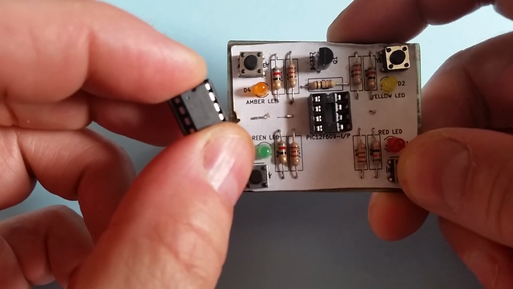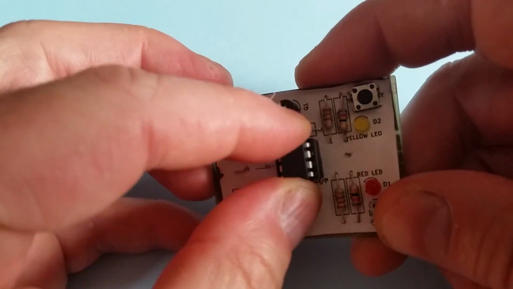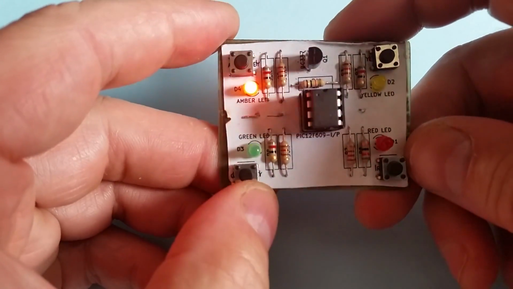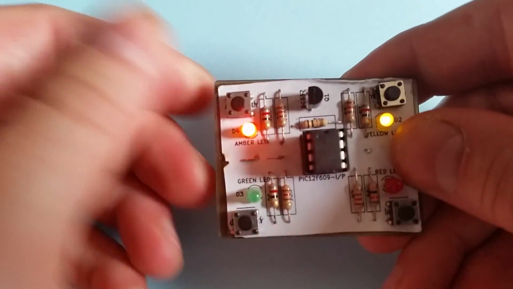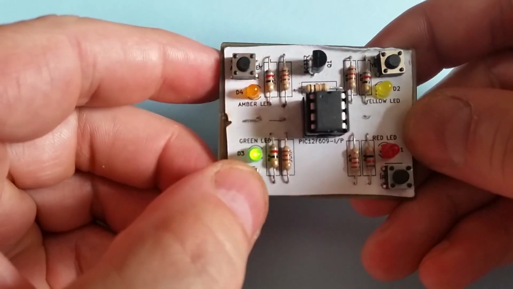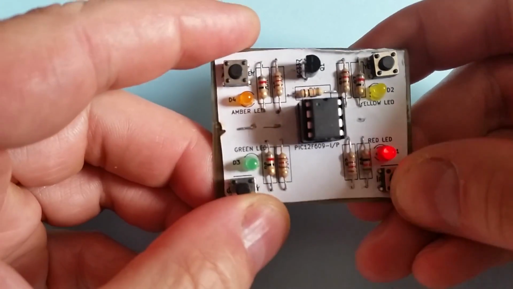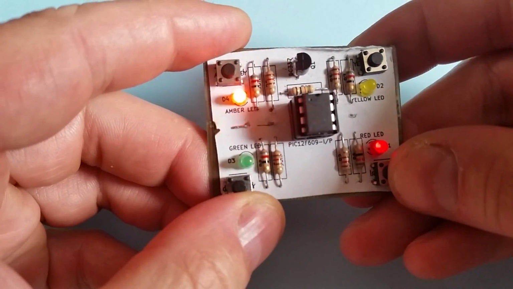So I've loaded the completed game code into this PIC microcontroller, put it in circuit, and it switches on immediately. And I can switch the sound on. I can set the level to level 2, set the sequence count to level 2, start game, and it'll play, and it should play with up to 2 LEDs lit at any one time.